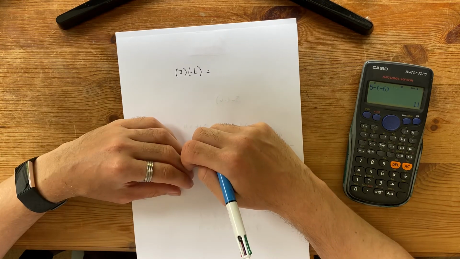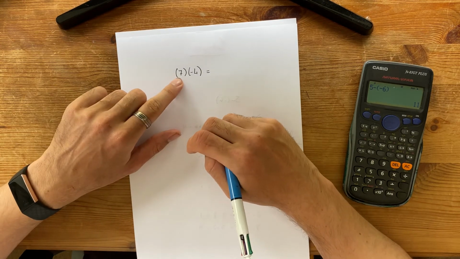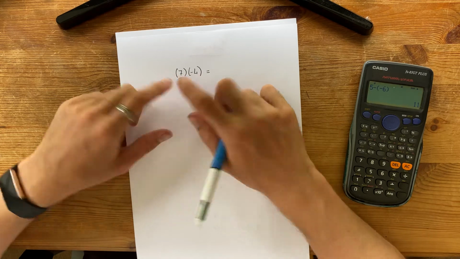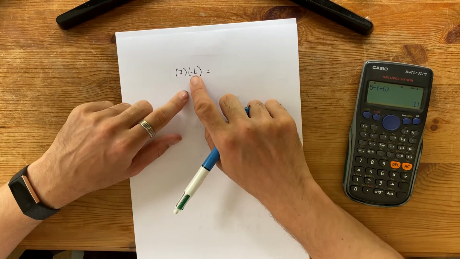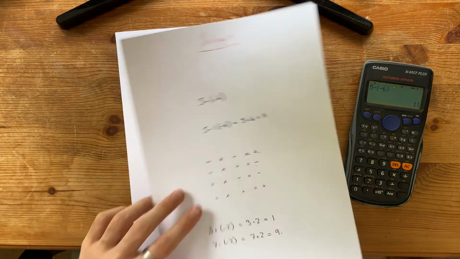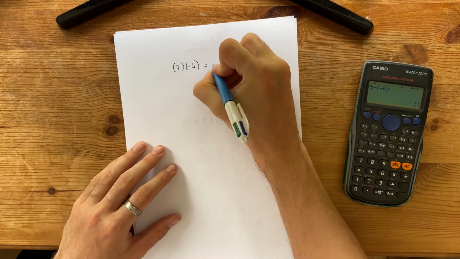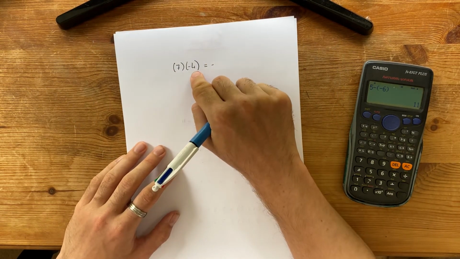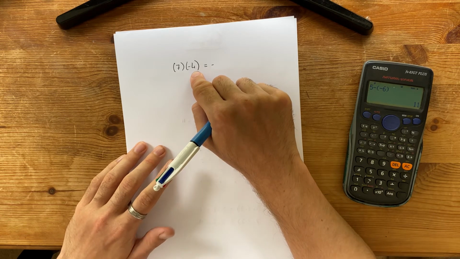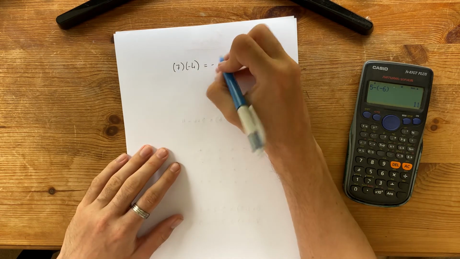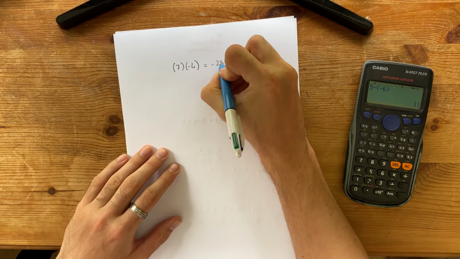So we've got a plus thing. We don't write the plus, obviously, but it's a positive number and a negative number. So let's look back. We had a plus and a negative gives us a negative. So we're going to have a negative. And then we just need to know what 7 times 4 is. And it's 7, 14, 21, 28. So minus 28.